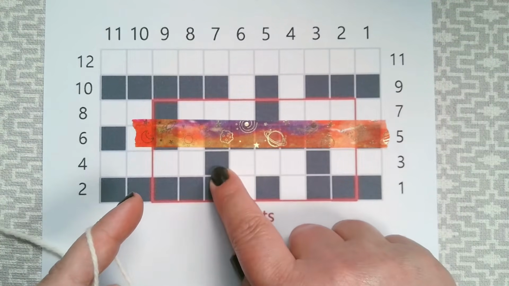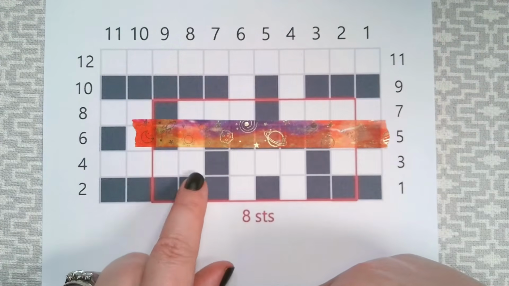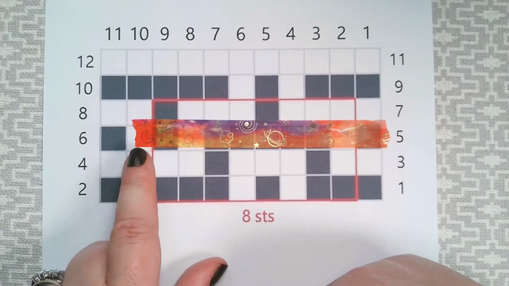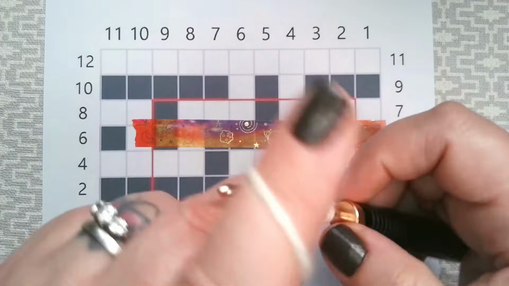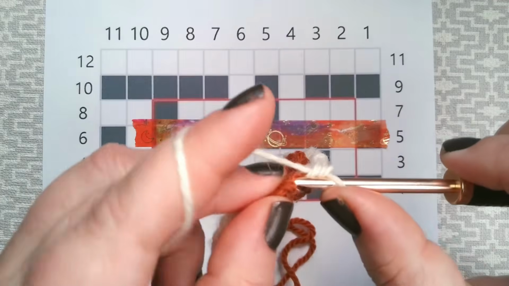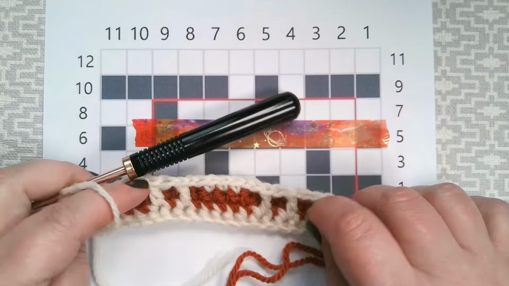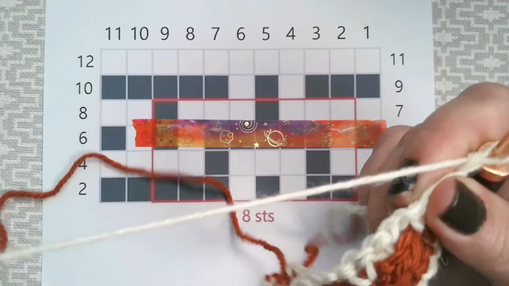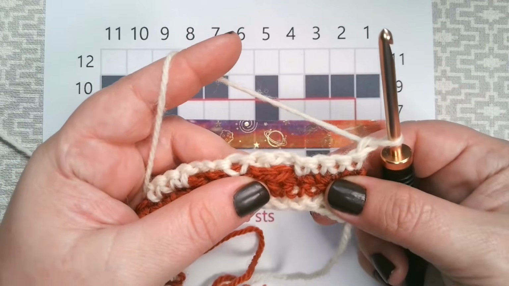And then again, chain 2 and miss a stitch, and the rest is light on dark squares, which means we are going to double crochet. So 1, 2, 3, 4 of our double crochet, because we are finishing our row now. So 1, 2, 3 and 4. Perfect. See? So you can see we are creating something that looks exactly as our chart. We're going to turn, chain 1, and we are ready for our wrong side row.